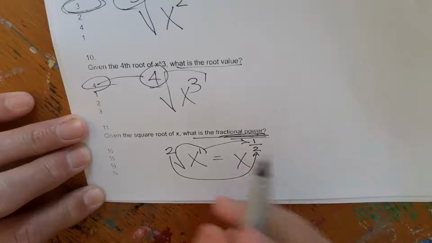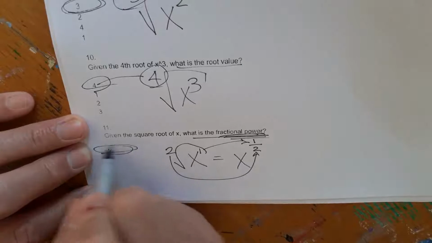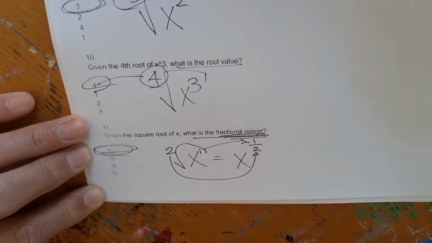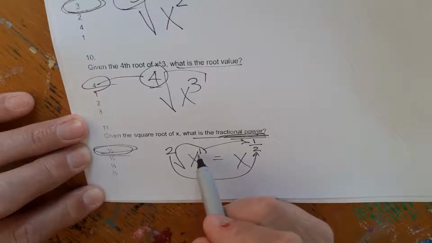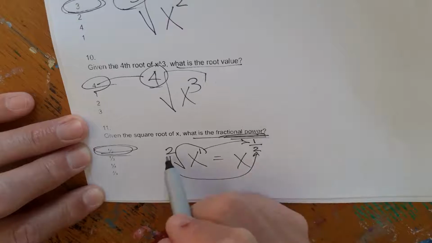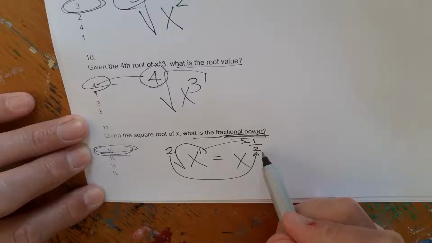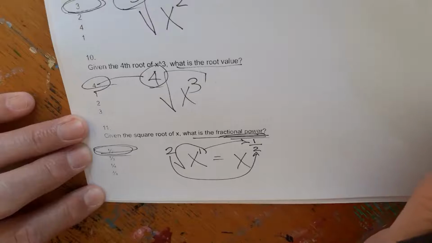So what's the fractional power on the x? 1/2. Remember how this goes: the power on the x under the root symbol is the numerator. The root value is the denominator.